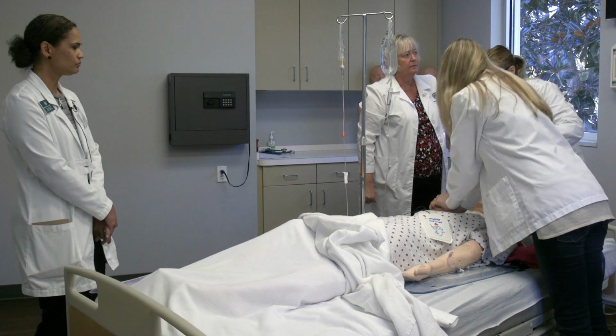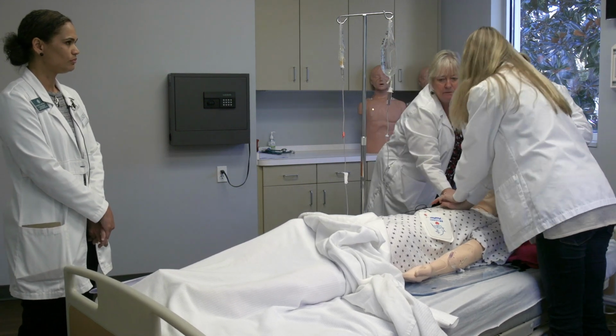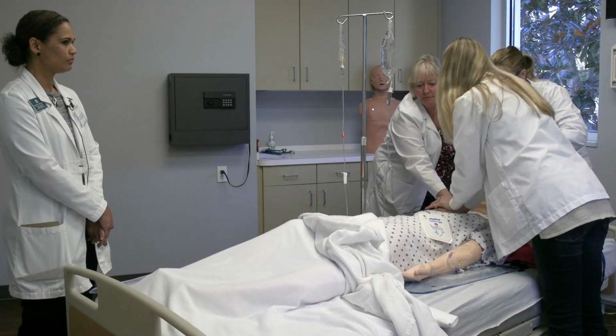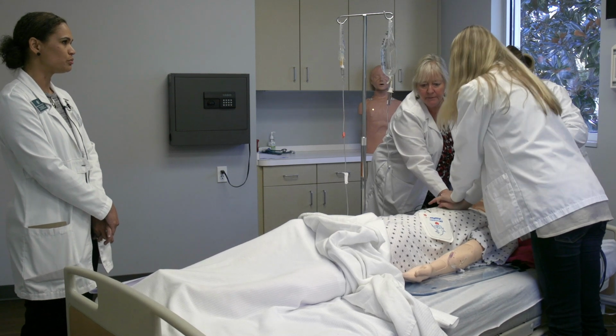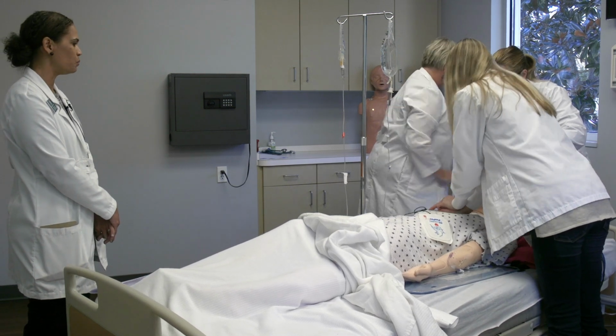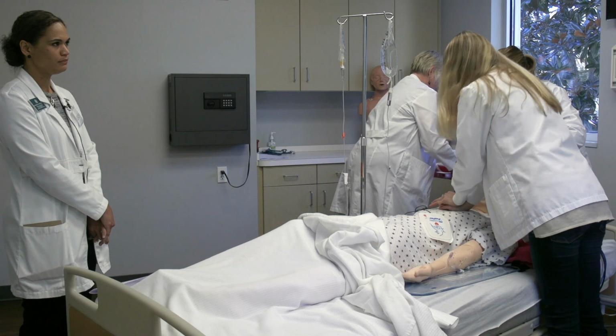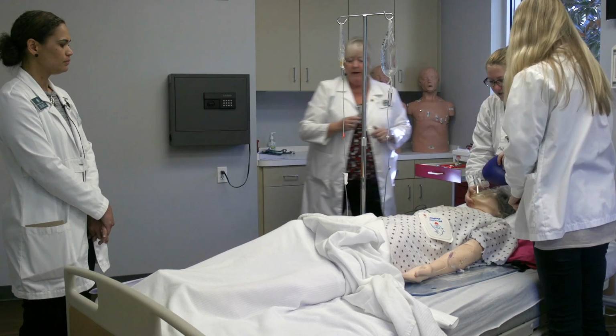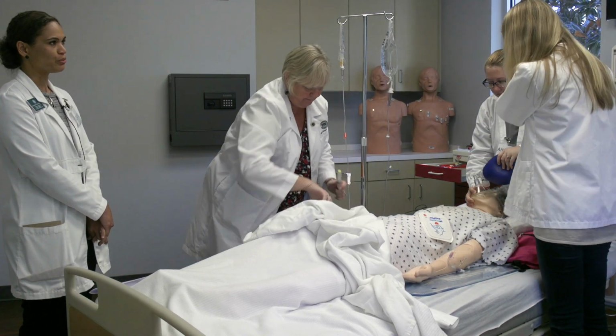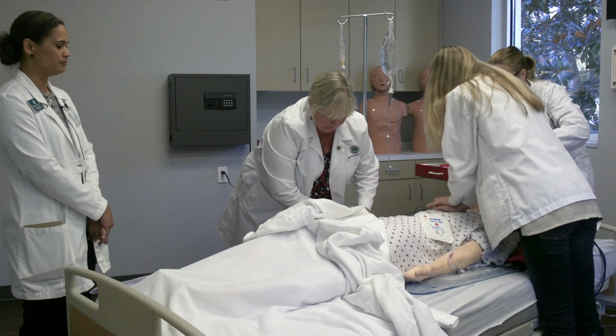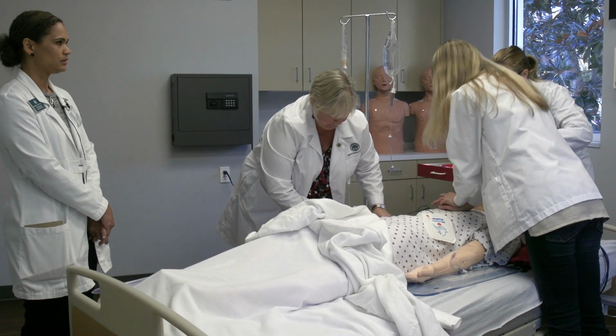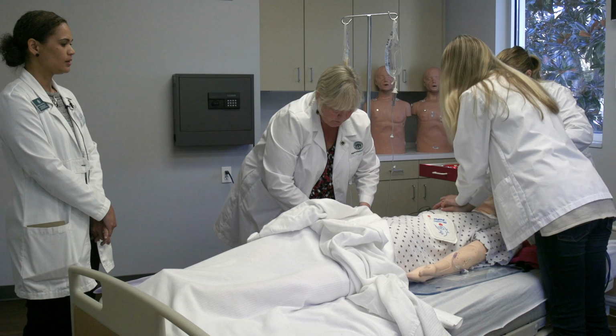No change in rhythm. No pulse. Ventricular fibrillation, we can go to medication. We're going to do epinephrine 1 milligram. Epi 1 milligram. We can give this medication every 3 to 5 minutes with no maximum. Epi delivered with a flush.